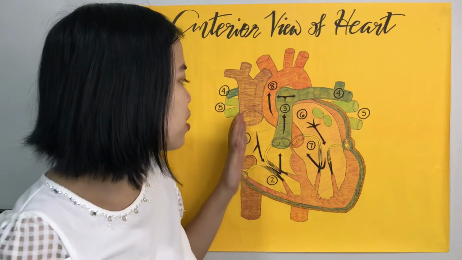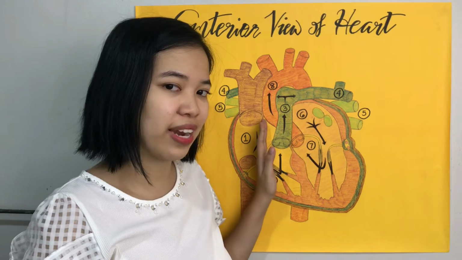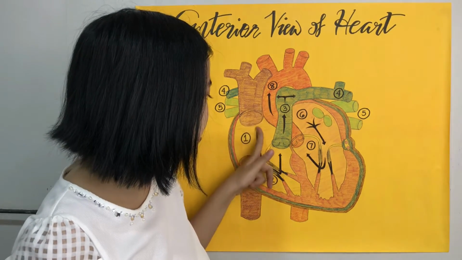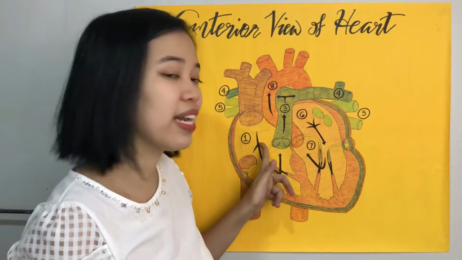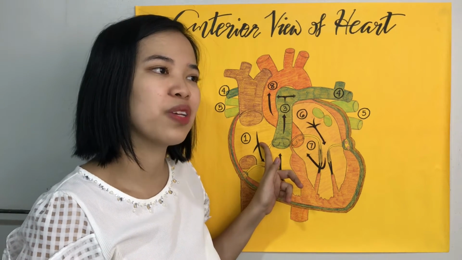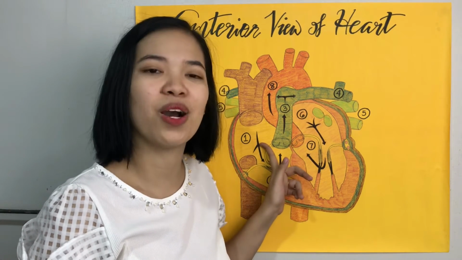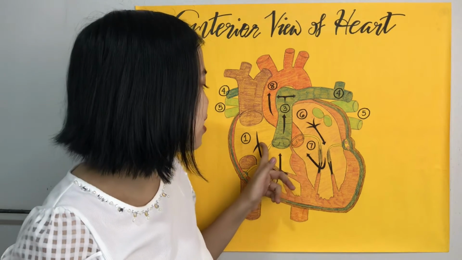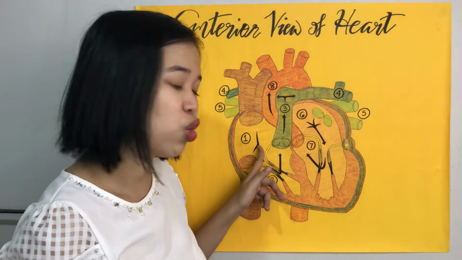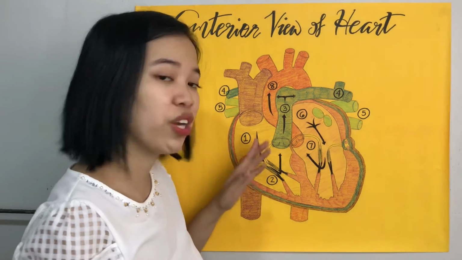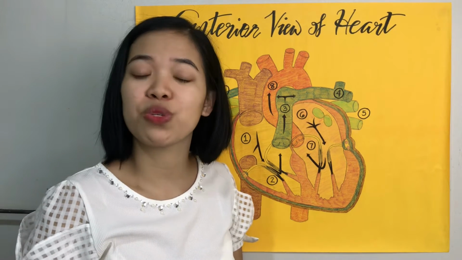First we're going to discuss the right coronary artery. The right coronary artery is here. It originates on the right side of the heart, which extends into the coronary sulcus to the posterior part of the heart, or the back part of the heart, where it is connected to the posterior interventricular artery, which lies in the posterior interventricular sulcus.